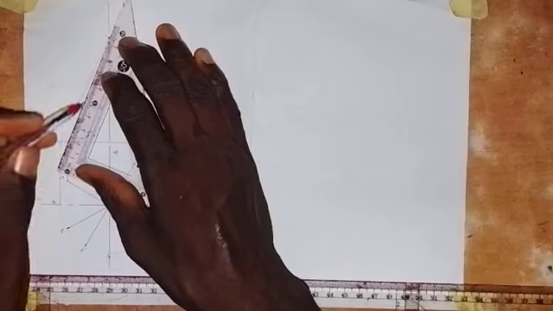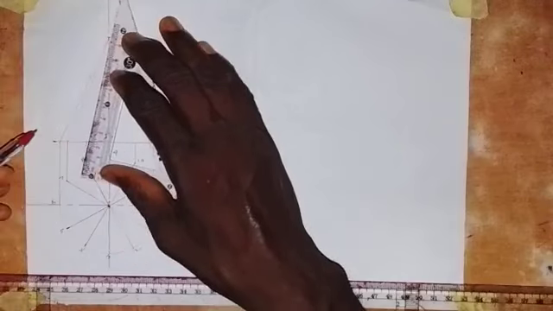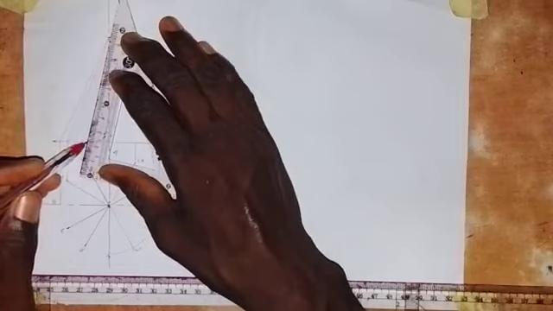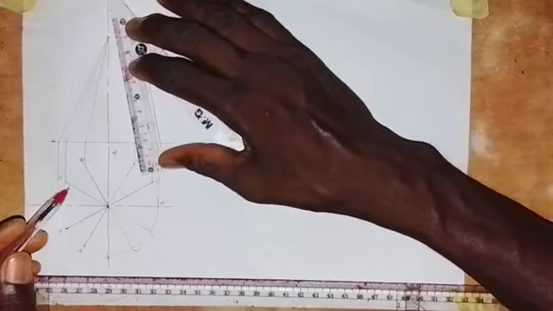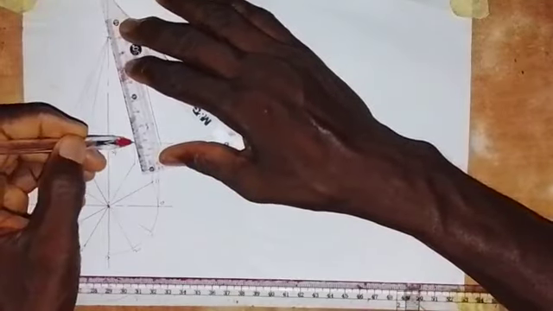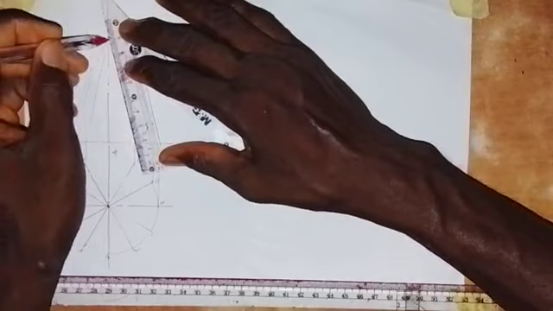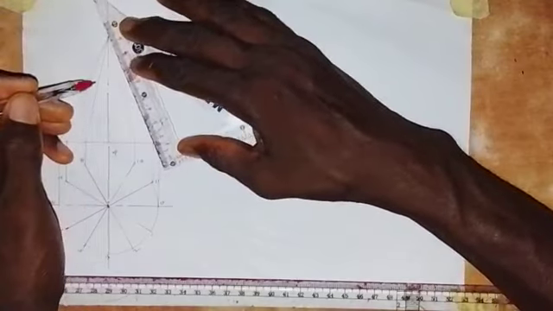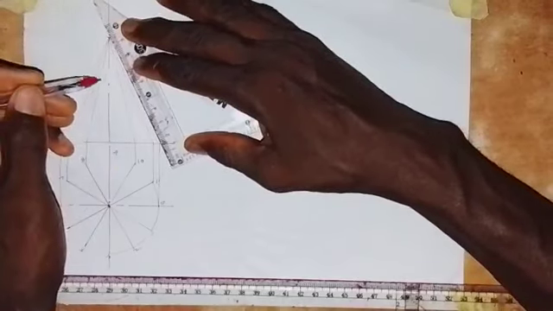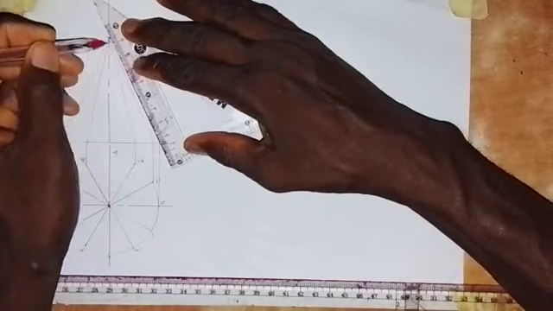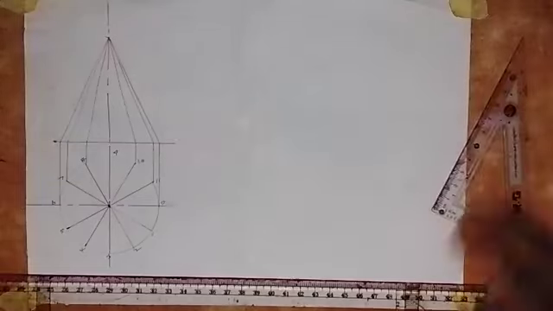So connect this point with the apex of the cone, and also this point here, connect it with the apex of the cone, and then come to this side, connect this point together with the apex of the cone. So it goes like this. Connect this point also with the apex of the cone, and then this point, connect it with the apex of the cone like this. So we have this now. All right, so we have this.